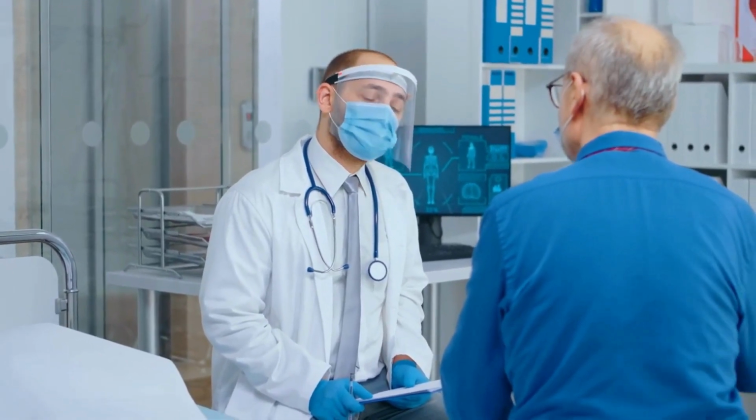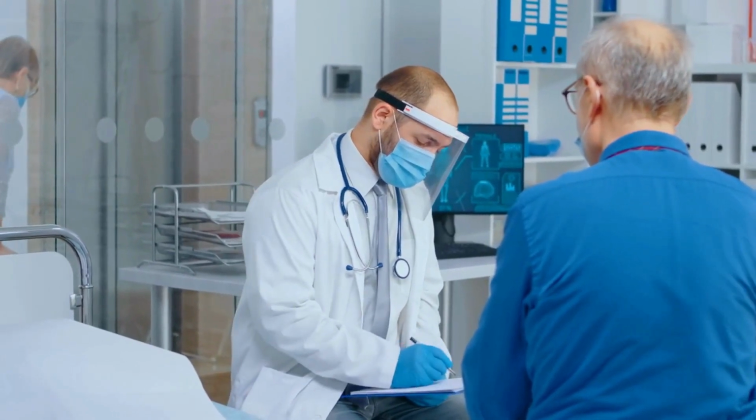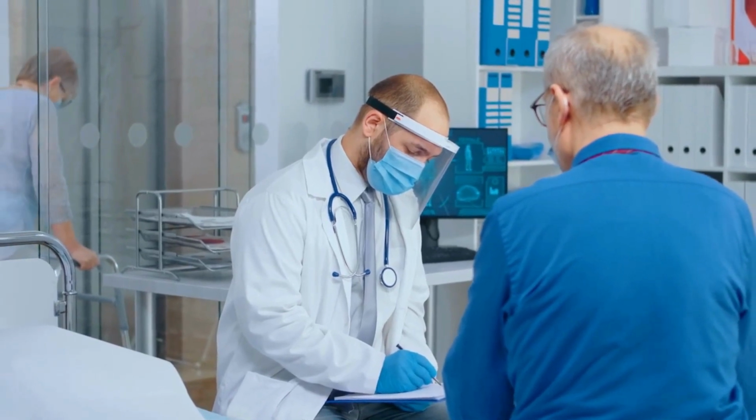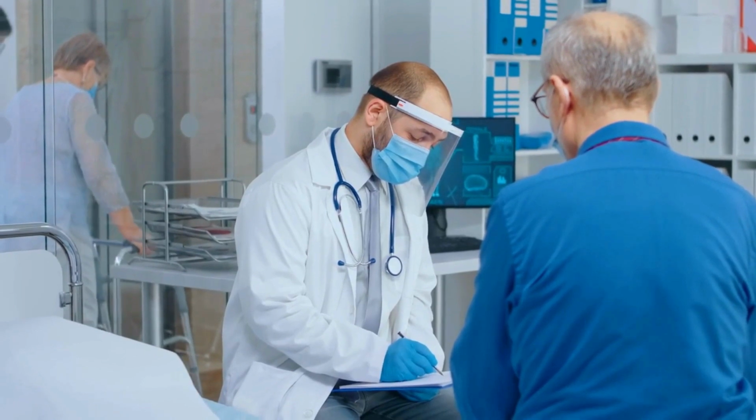Yes, I'm willing to explore all possible options to manage my blood sugar levels better. That's great to hear, Mr. Ramirez. Along with medications, lifestyle modifications play a crucial role in managing type 2 diabetes.